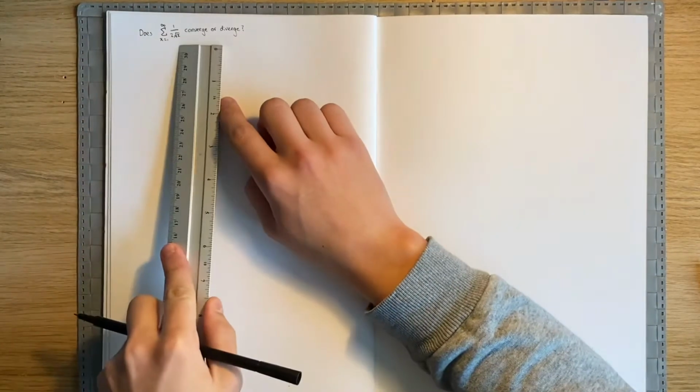In this video, I'm going to be showing you how to see if the infinite series from x equals 1 to infinity of the function 1 over 2 square root x converges or diverges. So the first thing that we're going to do is draw a sketch of this function here.